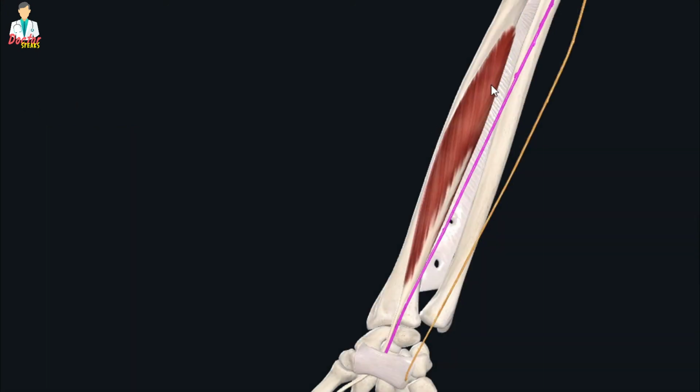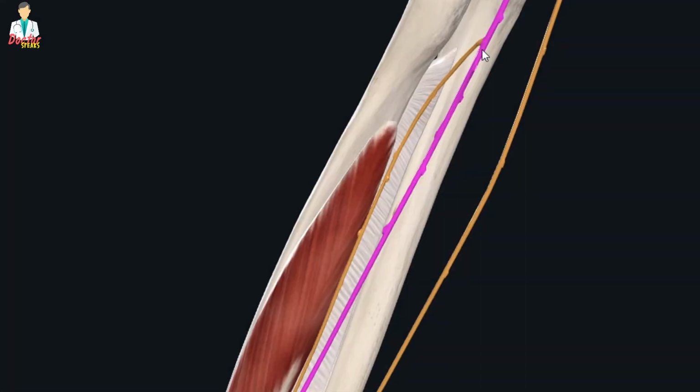The Flexor Pollicis Longus muscle receives its innervation from the median nerve. So the median nerve supplies the Flexor Pollicis Longus muscle through this branch called the anterior interosseous nerve of the forearm.